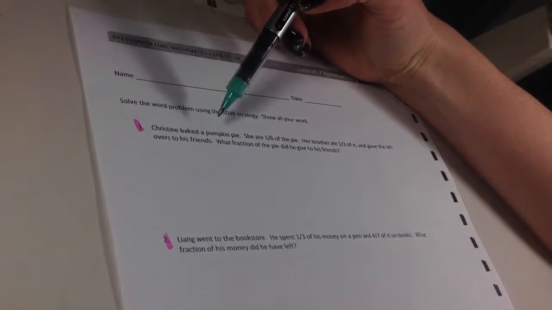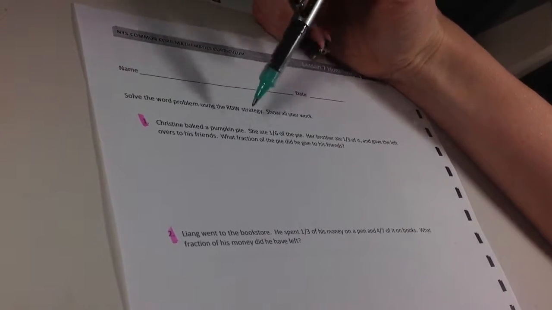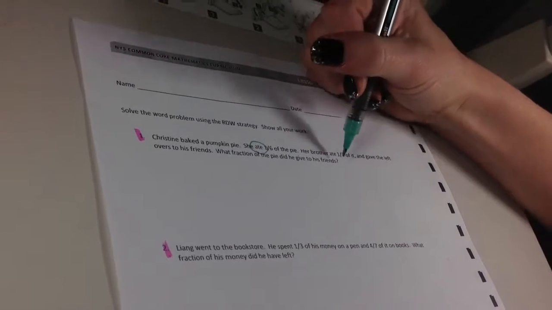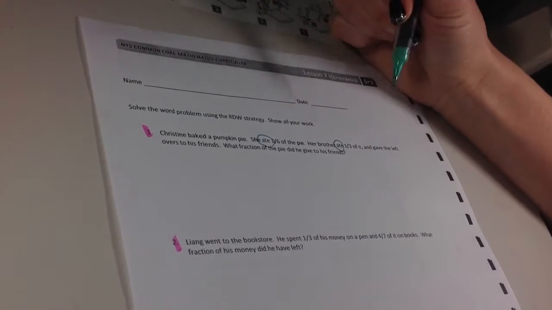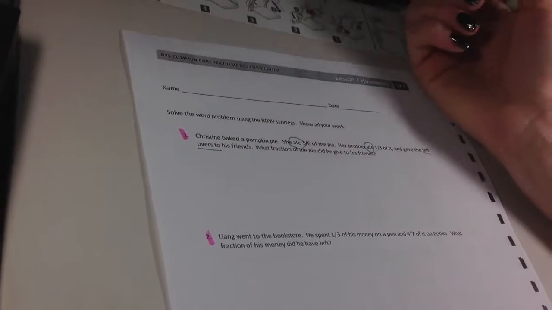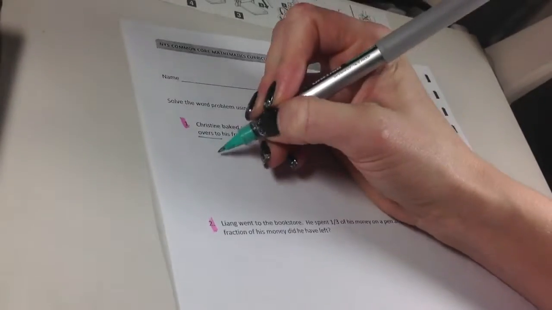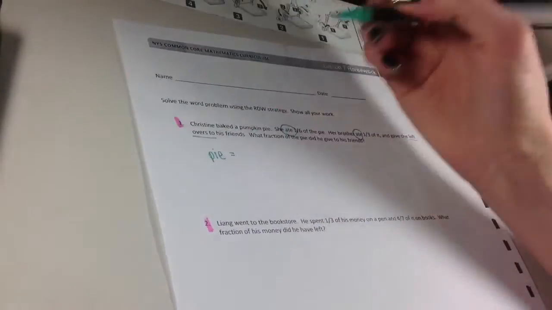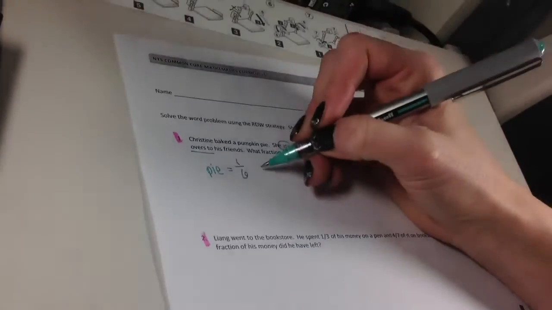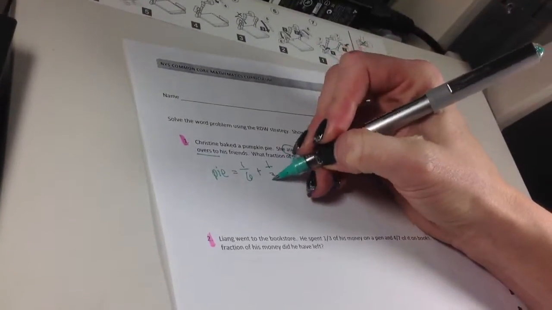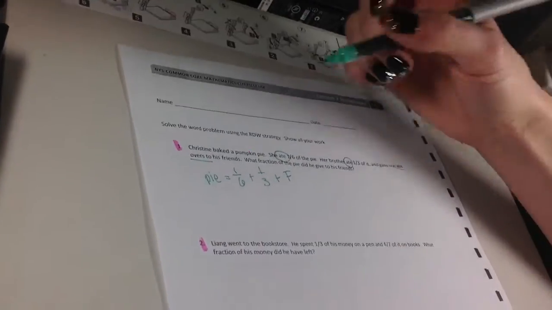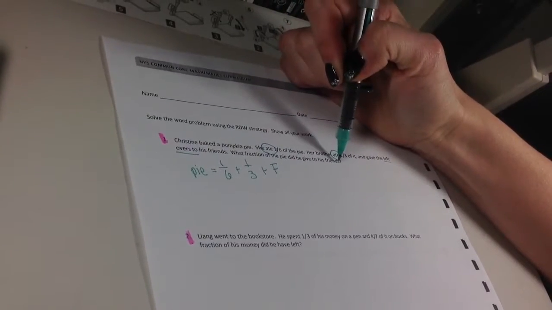First one, it says, Christine baked a pumpkin pie. She ate 1/6 of the pie, and her brother ate 1/3 of it. And then he gave the leftovers to his friends, which we don't know how much the leftovers are. So we know the pie was eaten by Christine, her brother, and his friends. We don't know how much his friends ate. What fraction of the pie did he give to his friends?